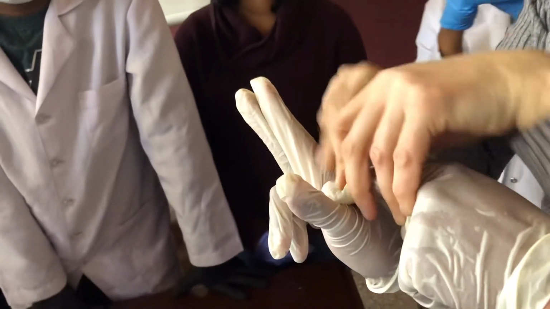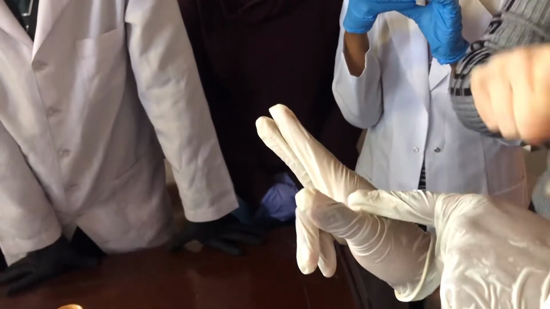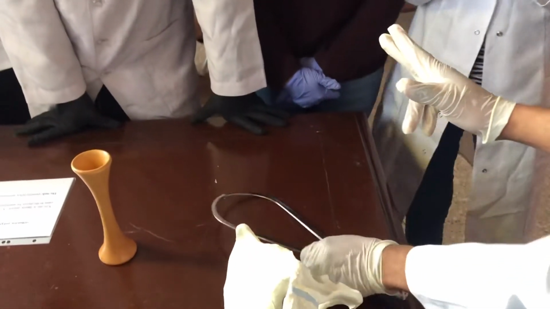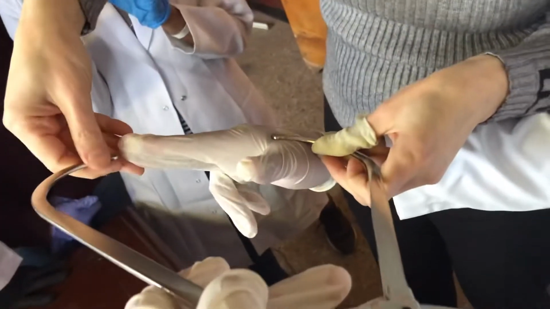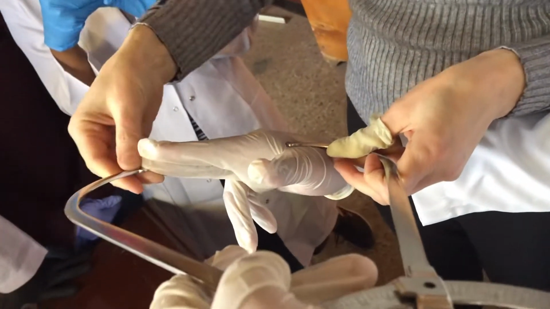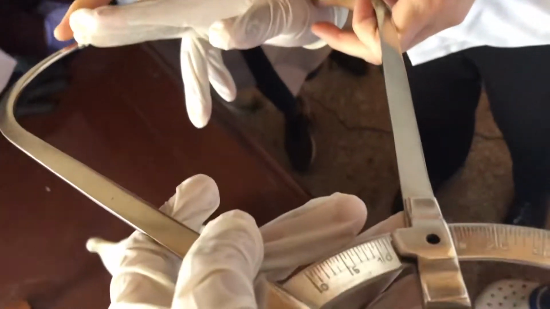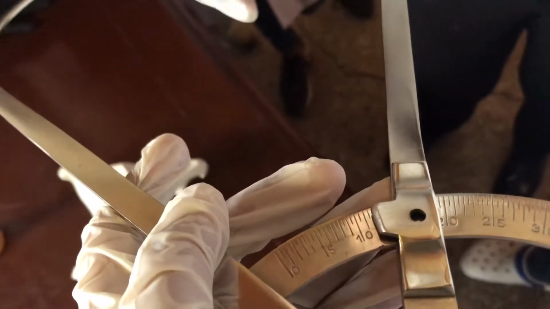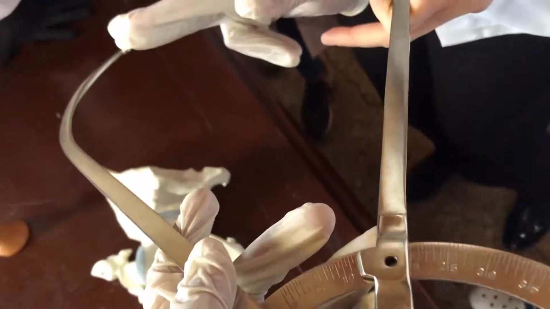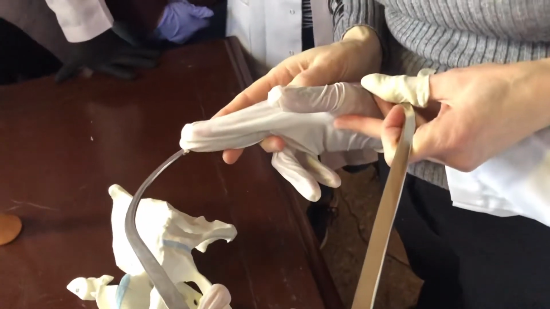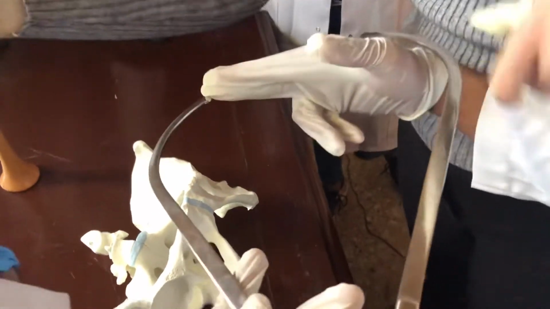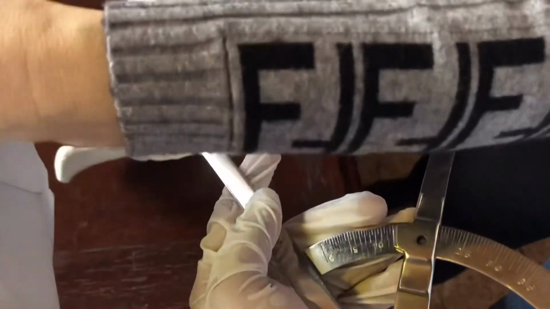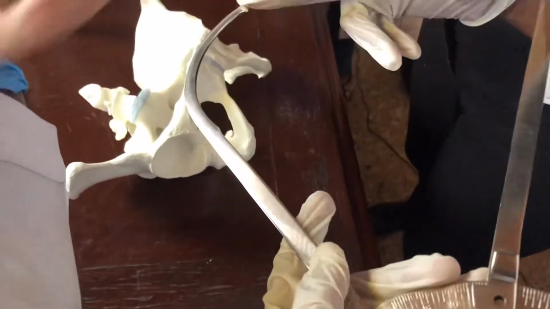Remember this point and take the pelvimeter by your left hand. From this point to middle finger, not index. This is the length of the diagonal conjugate. Normally measures, guys, 12.5 to 13 centimeters.